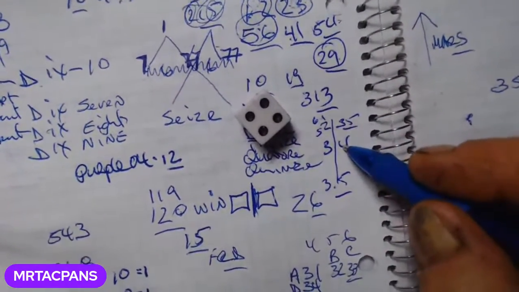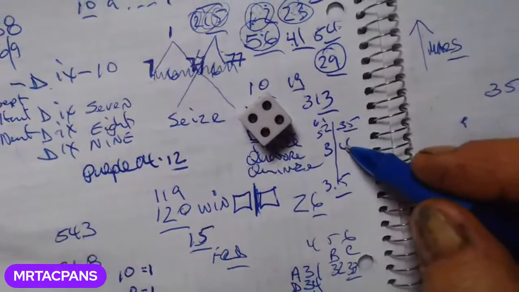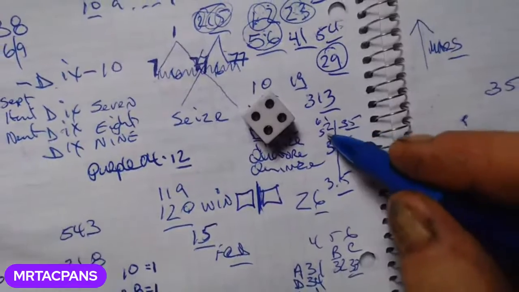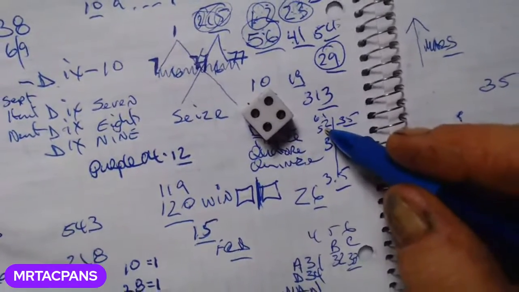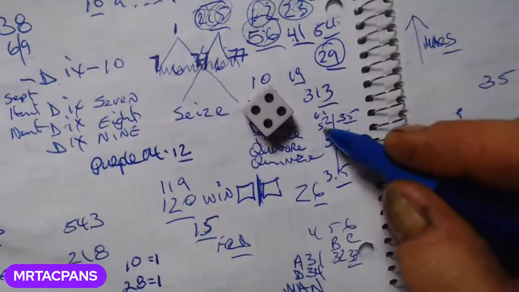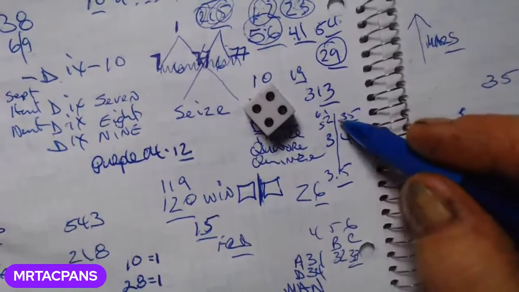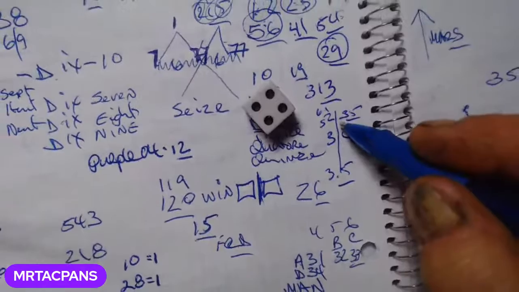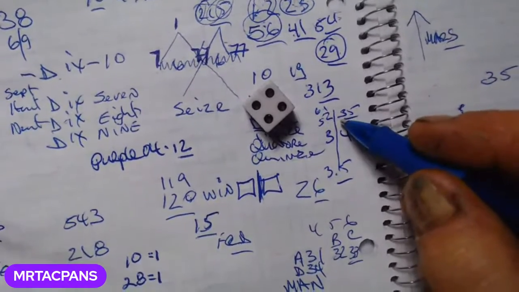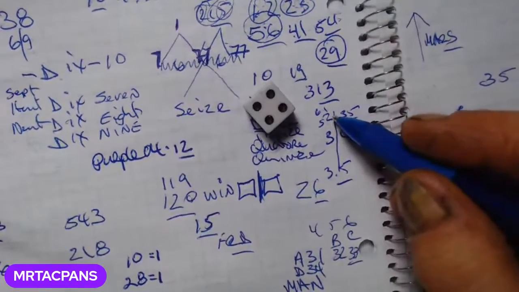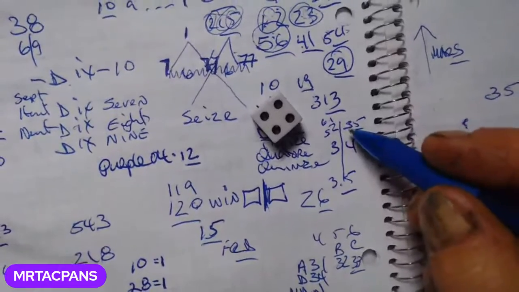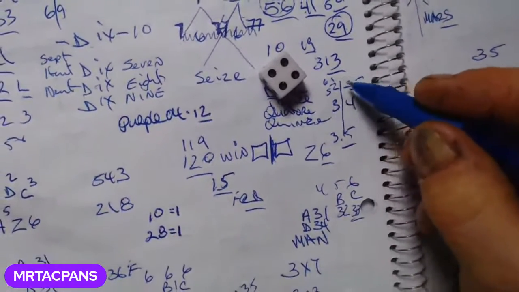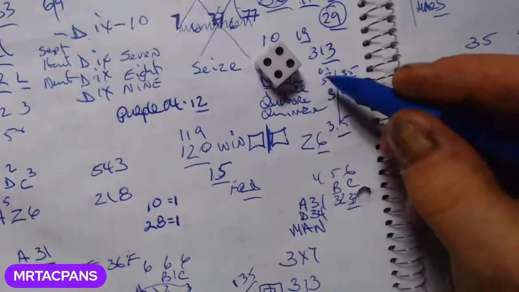Between 35 and 34 is 1. Between 35 and 43, there is 7 plus 1, 8. Between 35 and 52, there is 17. Between 35 and 25, there's only 8. Between 35 and 61, there's 26. Between 35 and 16, there's 19. So they're telling stories within themselves. You might not believe it, you might not think it, but that's the way I've seen it.